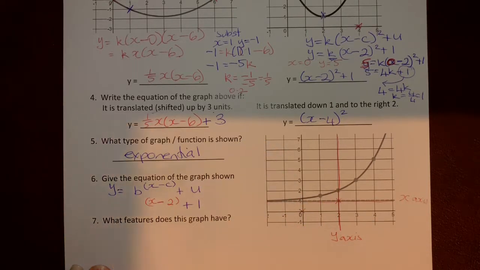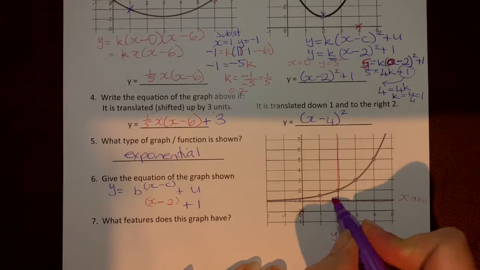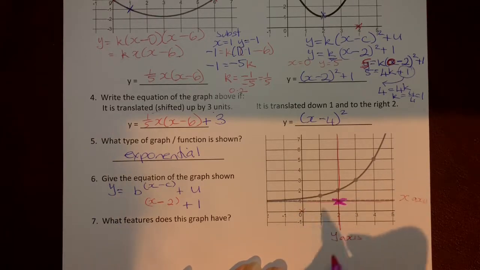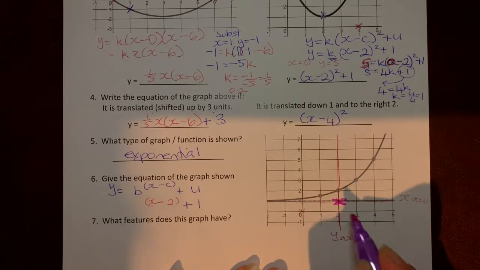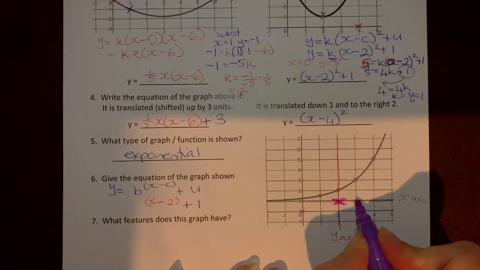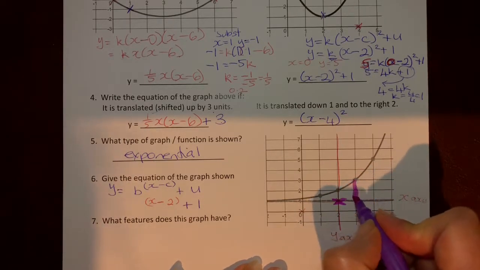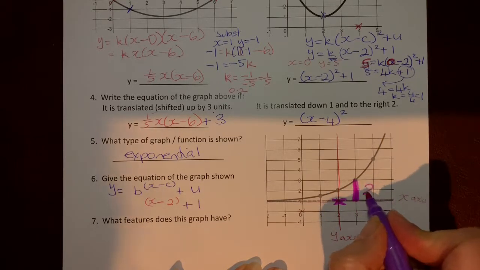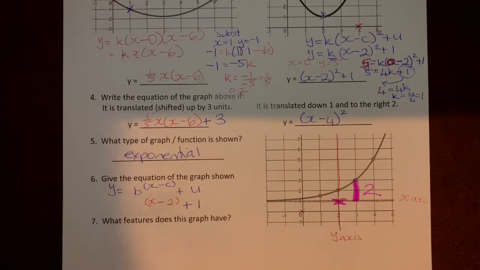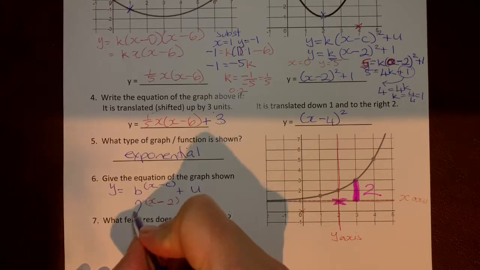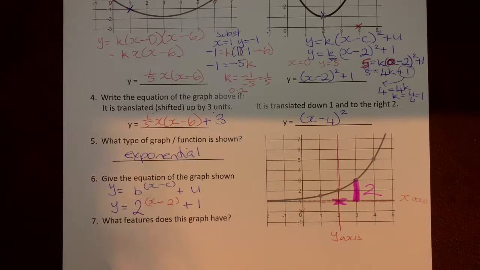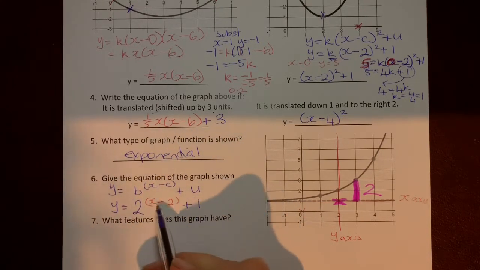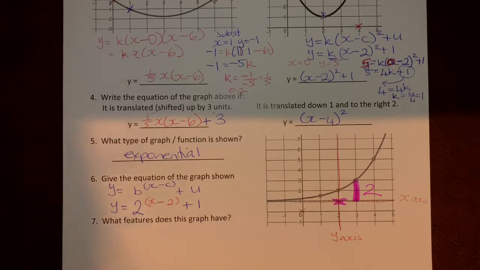And our next step is actually to find out what our base is. Now, to find our base, we need to go from the new origin, or where the new x and y axes cross, and you go 1 across, and you see how far above the line the first point is there. Because it is 2 above the line, our base here is going to be 2. So our equation is y is equal to 2 to the power of x minus 2 plus 1.